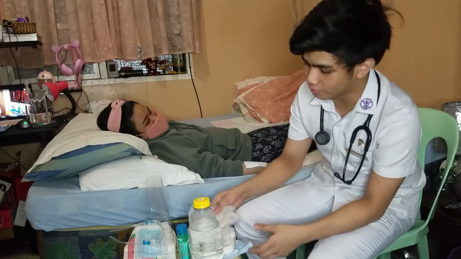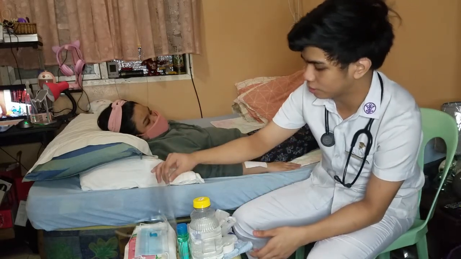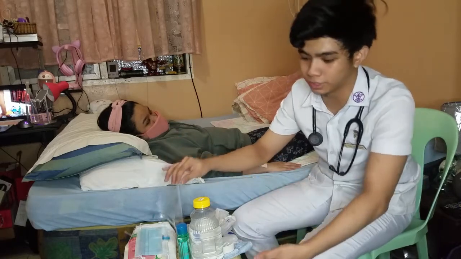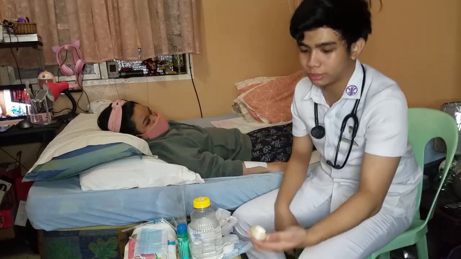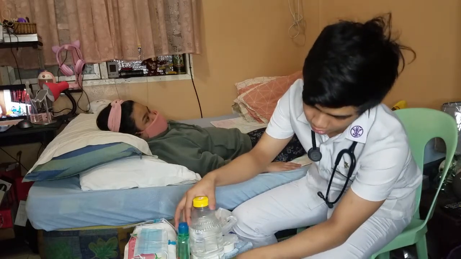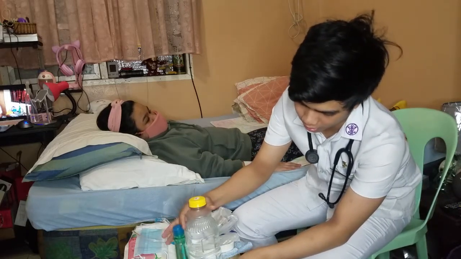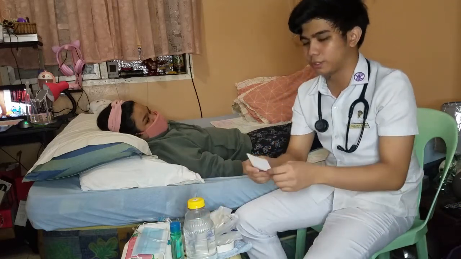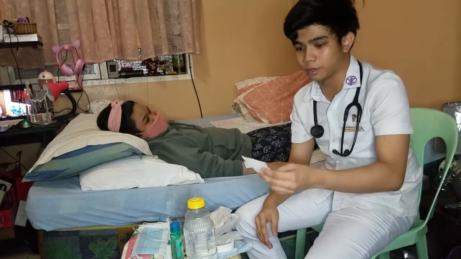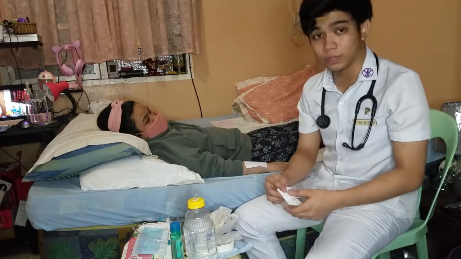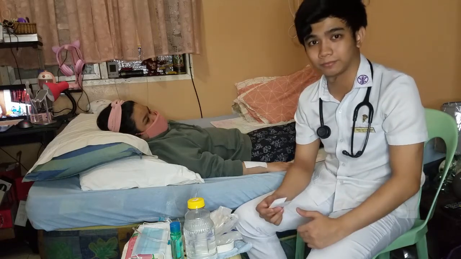And we also have our PPE here, which consists of our face shield, mask, gloves, and our gown. And we also need the tape. For this procedure, we're going to use just a bond paper to work as our dressing for the wound of the patient.